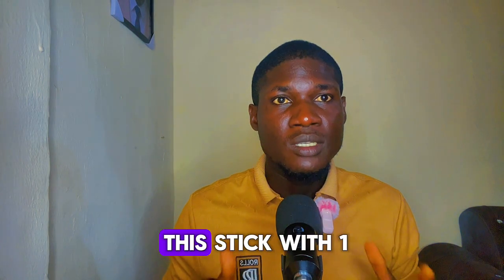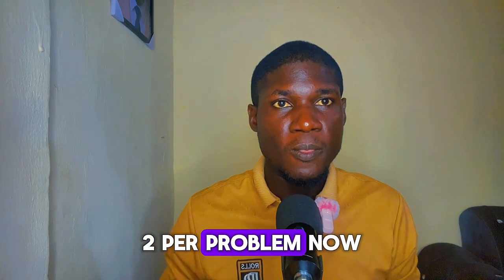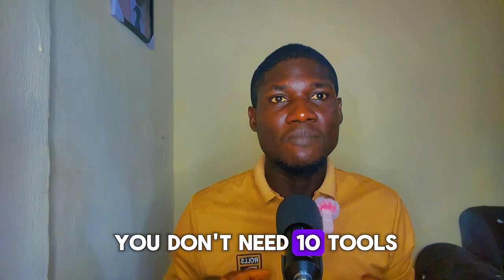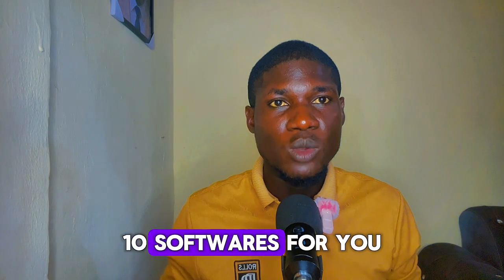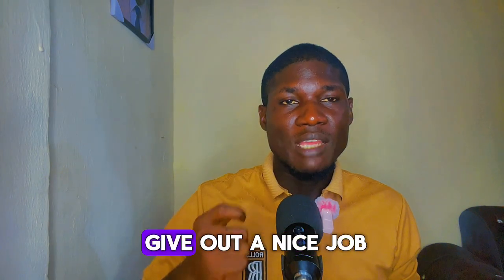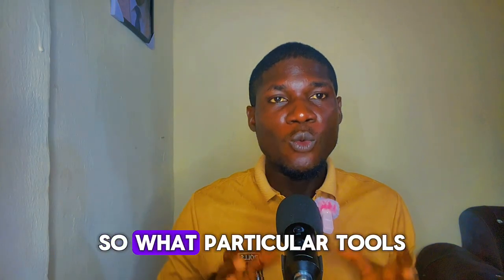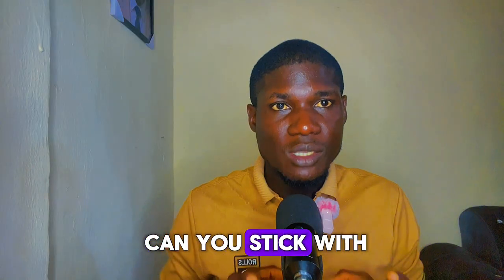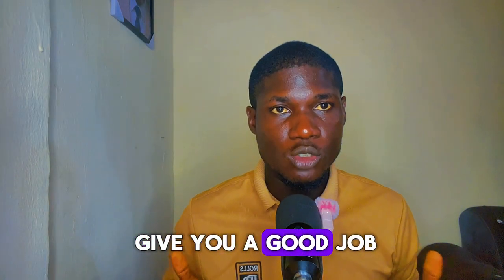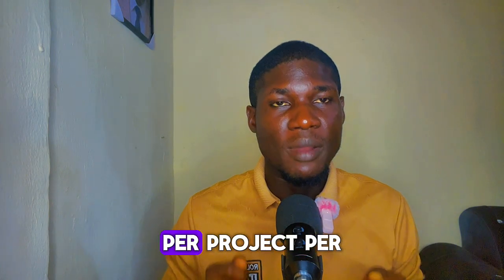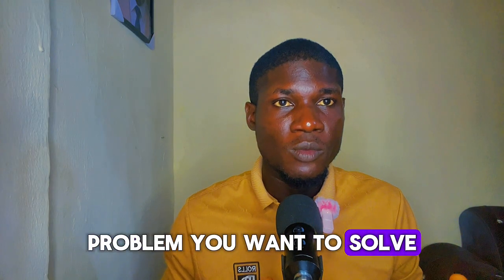The next step is this: stick with one tool per problem. What matters now is you don't need 10 tools, 10 software, to be able to give out a nice job, to be able to execute one project. So, what particular tool can you stick with to give you a good job? You stick to that particular tool per problem, per project, per problem you want to solve.